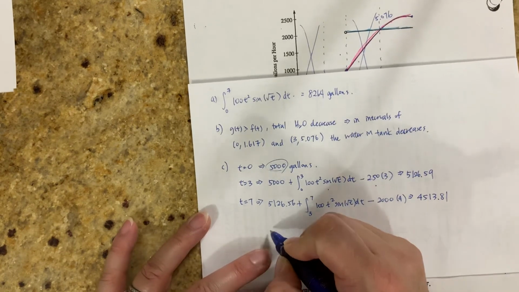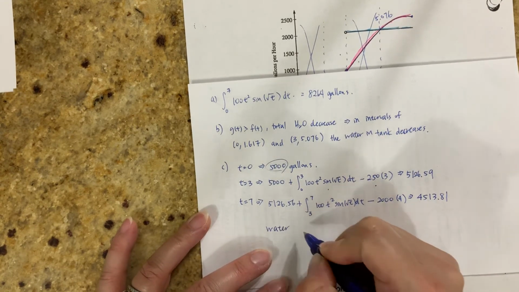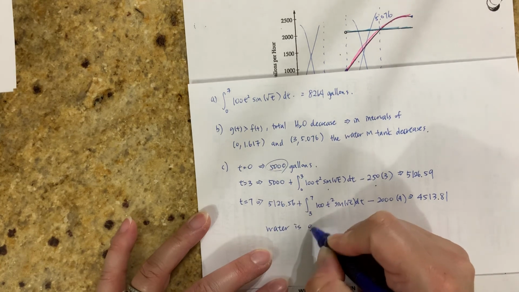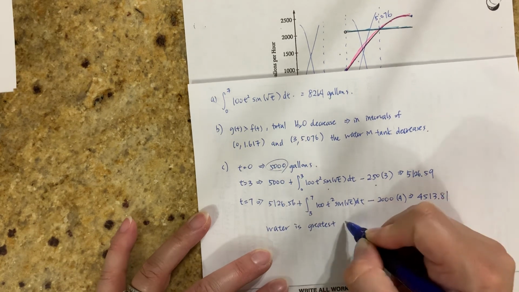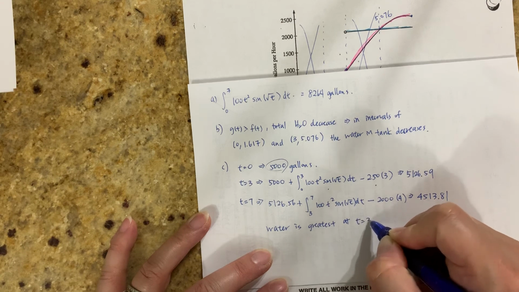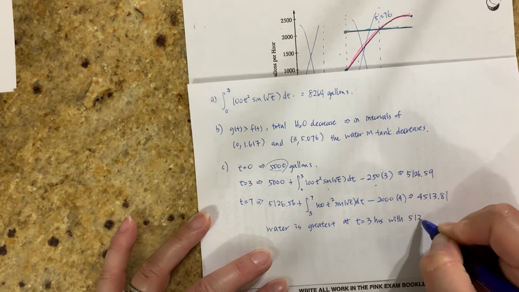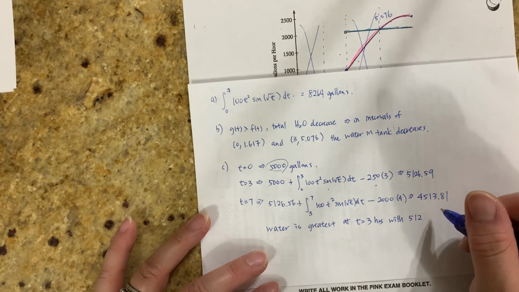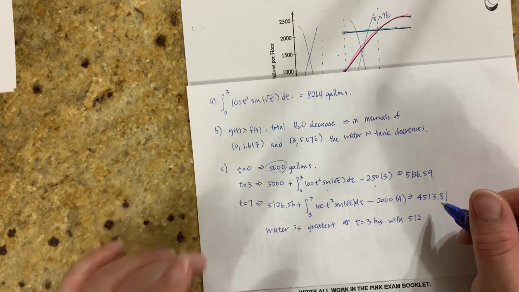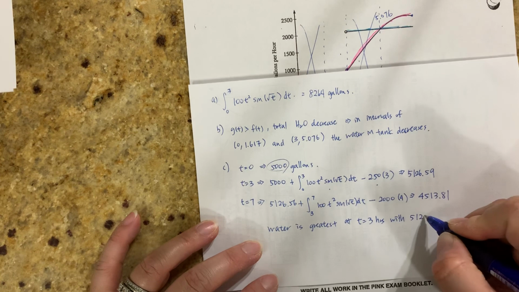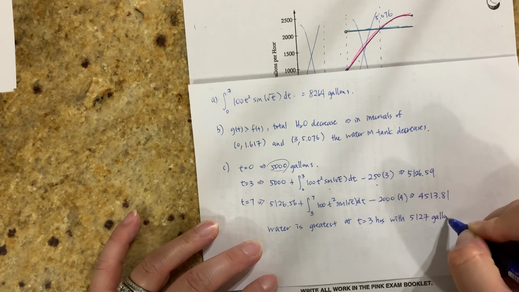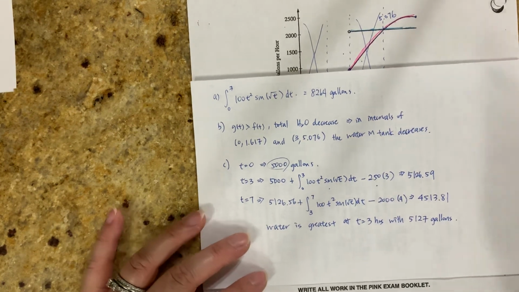So water is greatest at t equals 3 hours with 5,127, it says nearest gallon. So if I round this, 127 gallons. Okay, that's it for number 2.